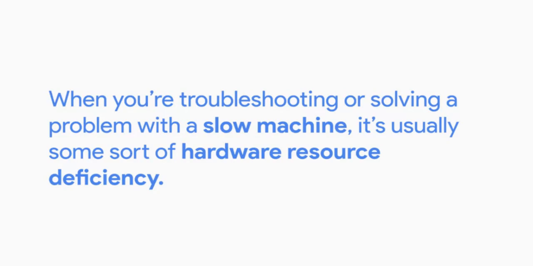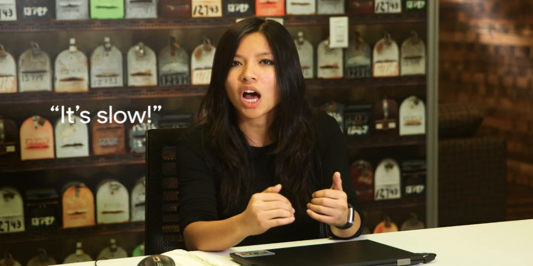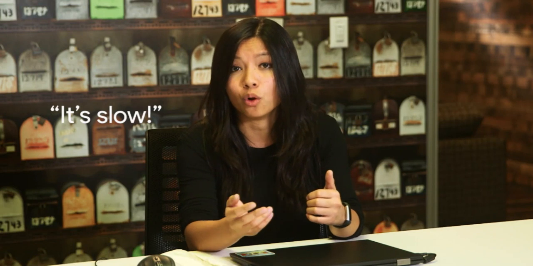When you're troubleshooting or solving a problem with a slow machine, it's usually some sort of hardware resource deficiency. If you don't have enough RAM, you can't load up as many processes. If you don't have enough CPU, you can't execute programs fast enough. If you have too much input coming into the device or too much output going somewhere, you'll also block other data from being sent or received. "It's slow" is one of the most common problems you'll solve in an IT support role. Knowing the potential sources of that slowness is a big help when you're trying to narrow down the cause of the latency. Troubleshooting is such an important part of any IT support role.